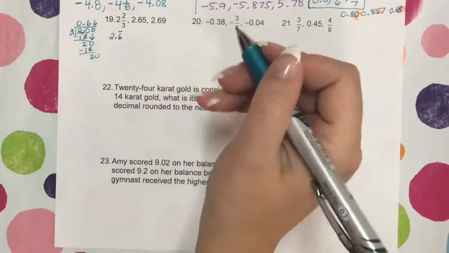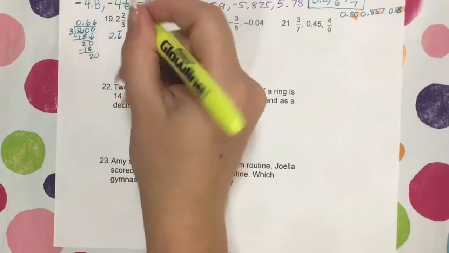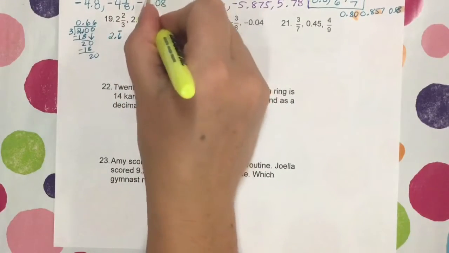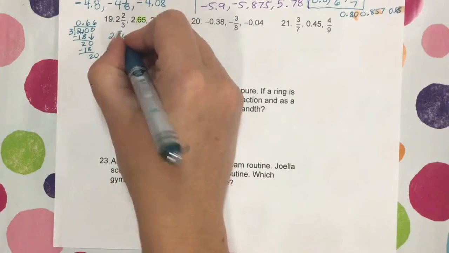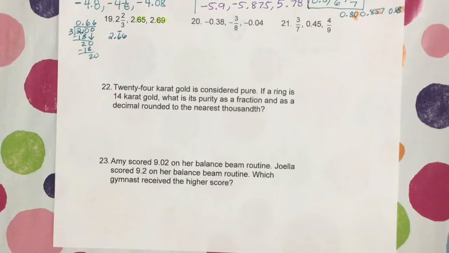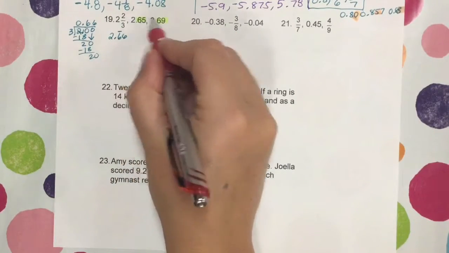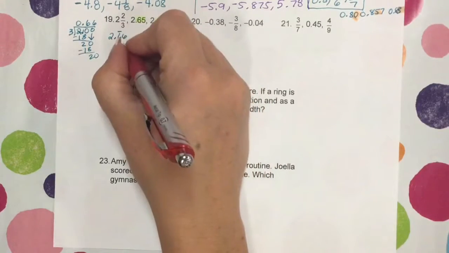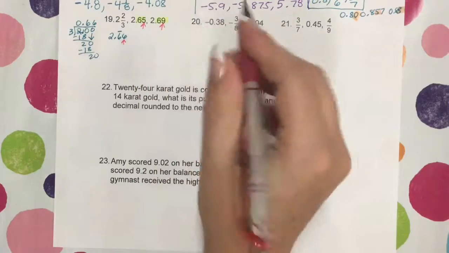And then these are decimals, which are nice. Now what I notice is that these have 2 decimals. This one's repeating, so I'm just going to add another decimal onto it. Now when I'm looking at all of these, what I see is they all have a 2, they all have a 6, and they're all positive. So the difference comes with the thousandths place.